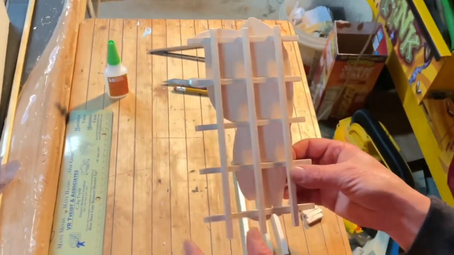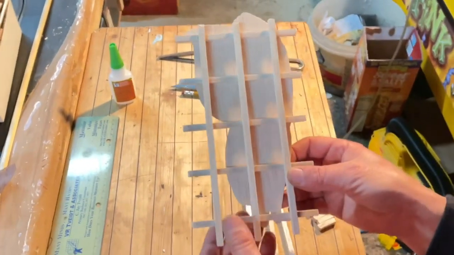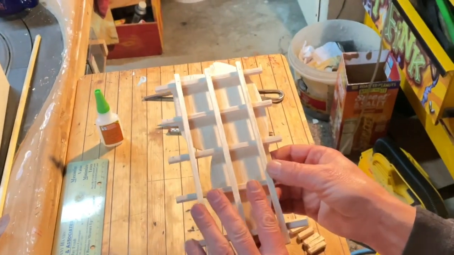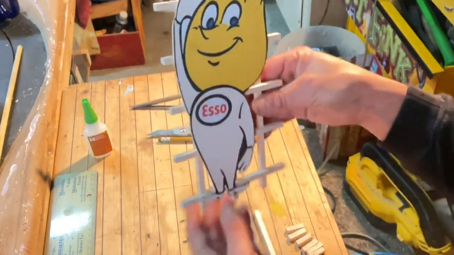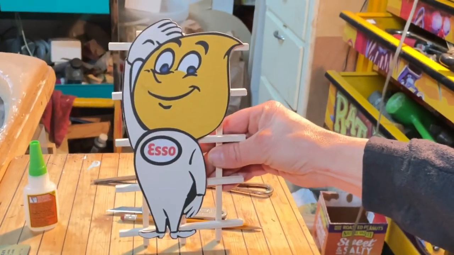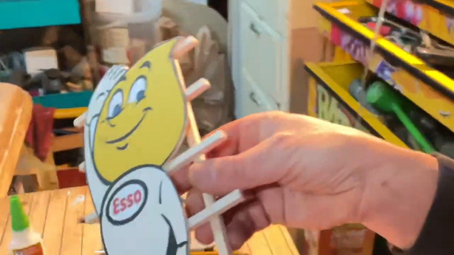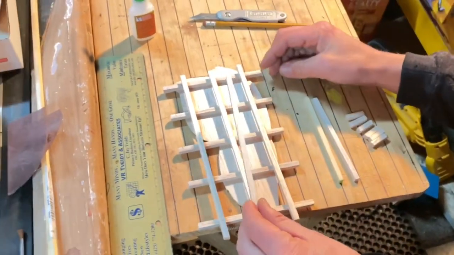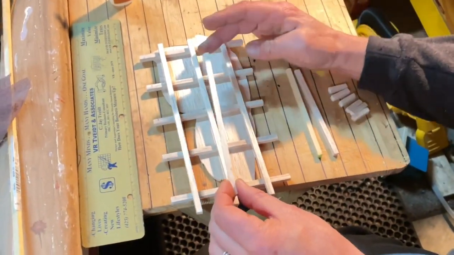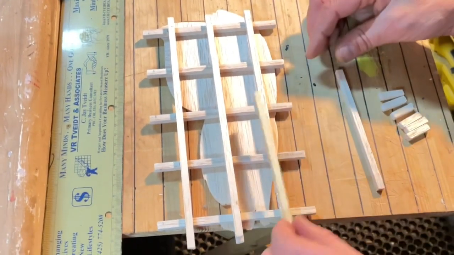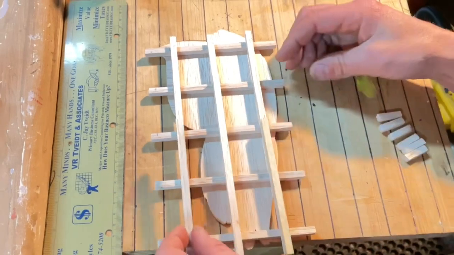Okay, so now we have our uprights glued into place, and we have them all evenly spaced. And if we turn it around, we're getting a little more idea of how she's going to look. So bring it back. Next thing we need to do is create more structure as far as the vertical supports.